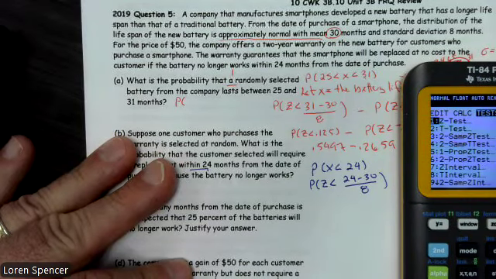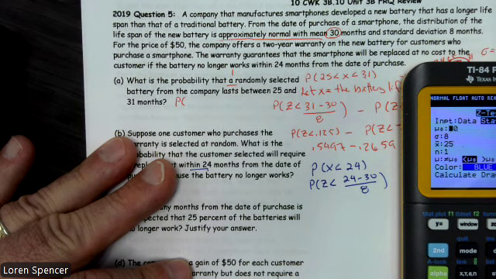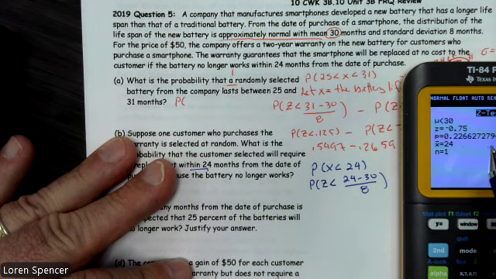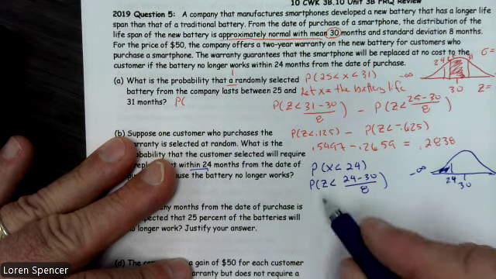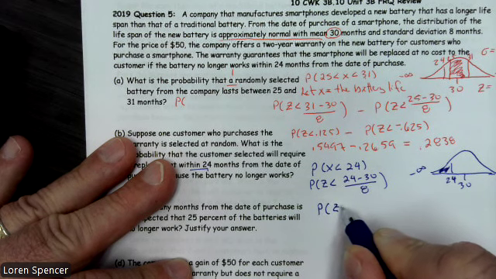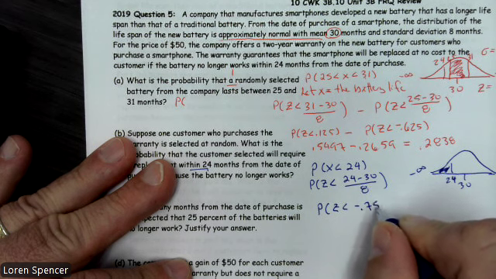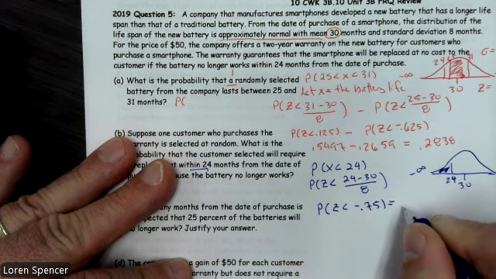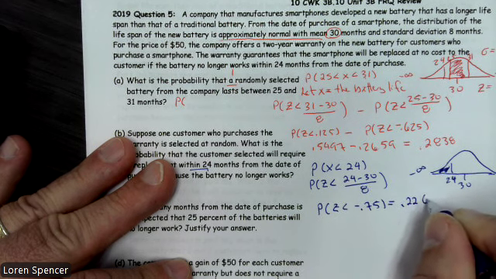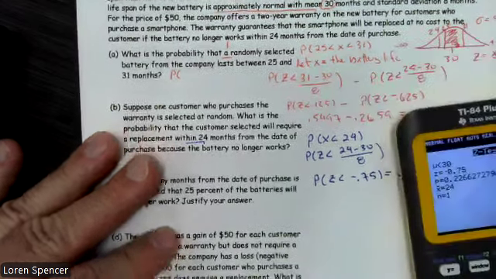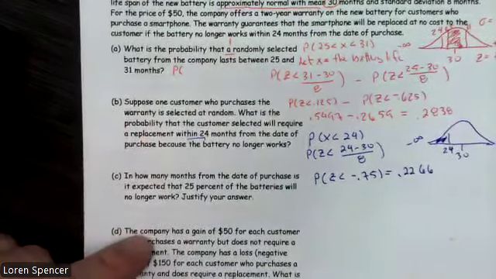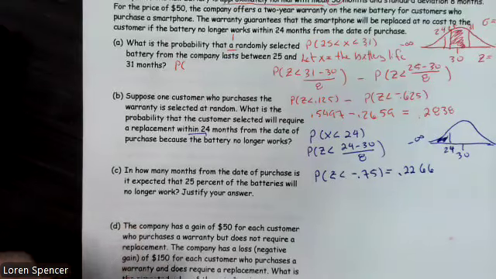Stat test, Z test. Mean of 30, standard deviation. I just need to change that X to 24. Calculate. And I find out that I have a Z score. Probability that Z is less than negative 0.75 equals 0.2266. So about a 23% chance. All right. The next one.